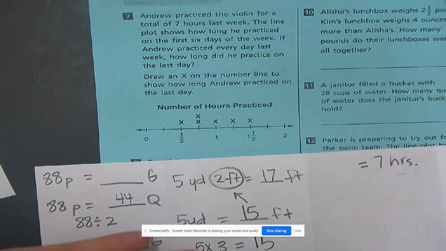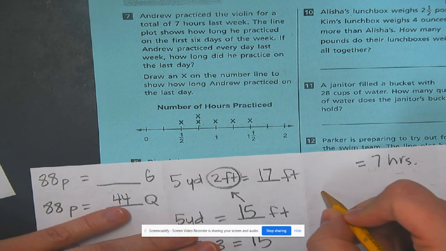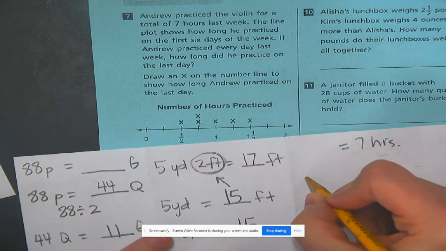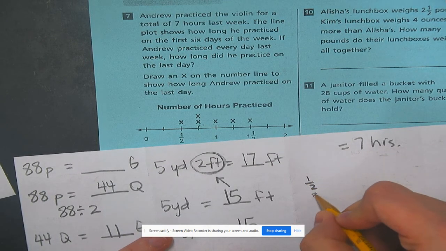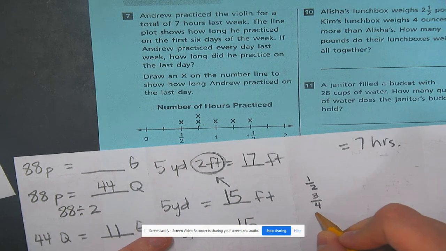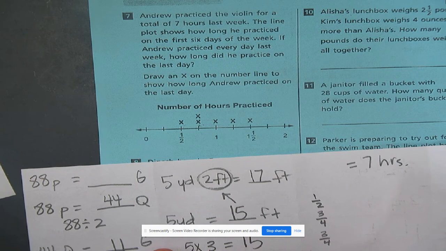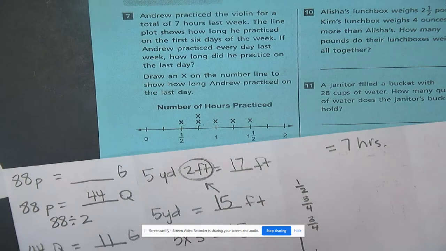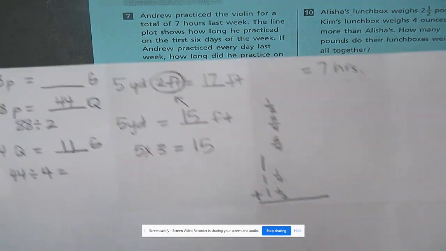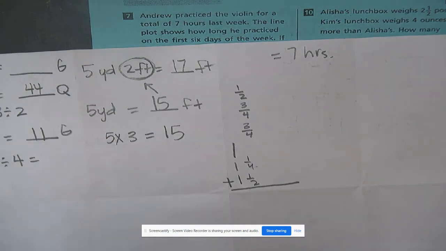So, we want to add up all his times. So, what is his times? You tell me. 1/2 plus 3/4 plus 3/4 plus 1 plus 1 1/2 plus. Oh, that 1 1/4, I skipped that one. Sorry. 1 1/4 plus 1 1/2. Okay. Now we could group them. Do you think grouping would be easier, or do you want to just find common denominators?